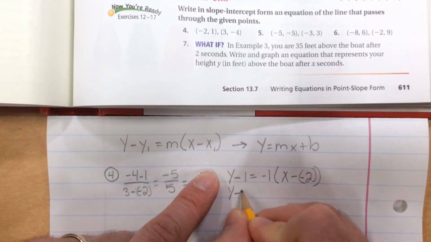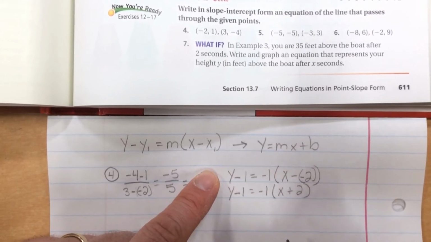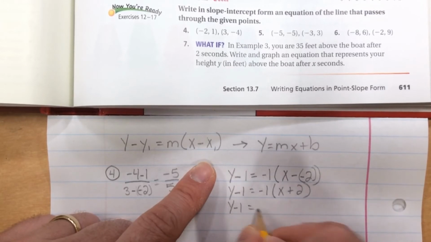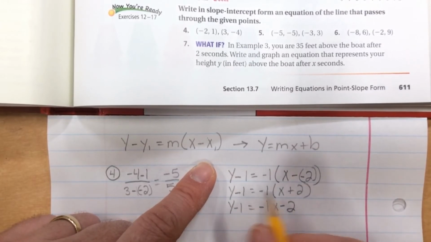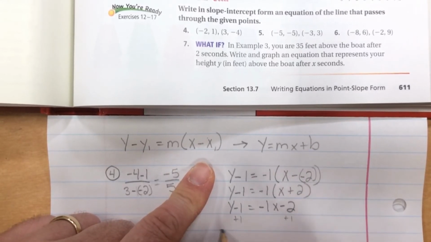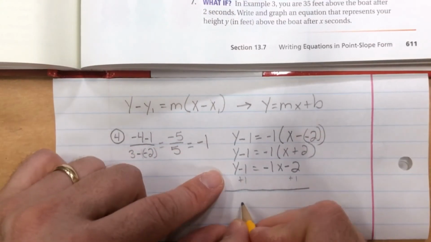That's the same as y minus 1 equals -1 times x plus 2. Multiply both things by -1 here, and we get y minus 1 equals -1 x minus 2. -1 times 2 is -2. And add 1 to both sides, and that's what we're left with.